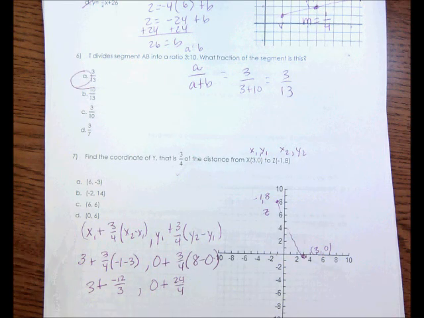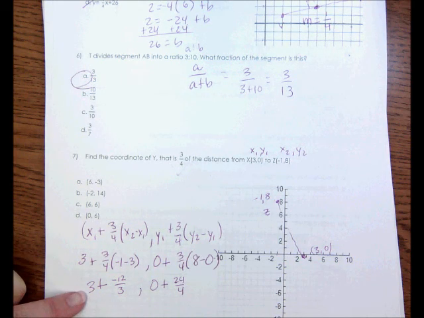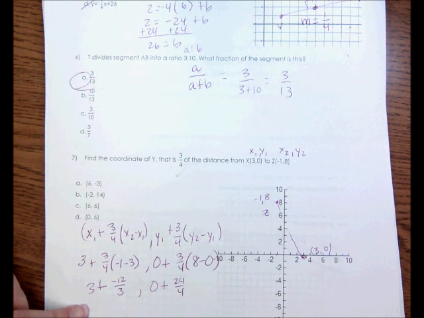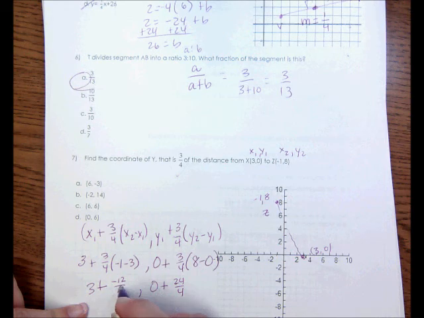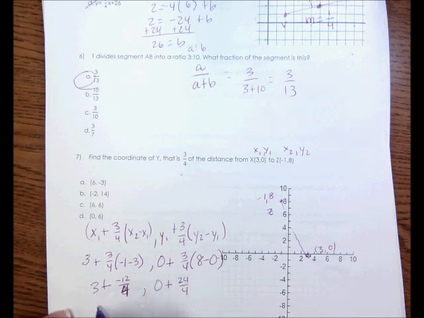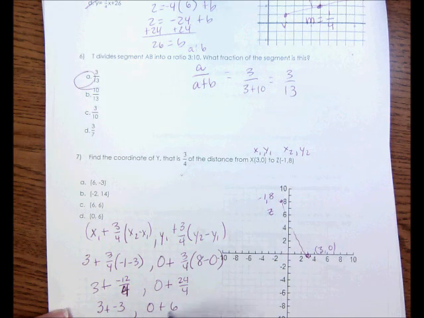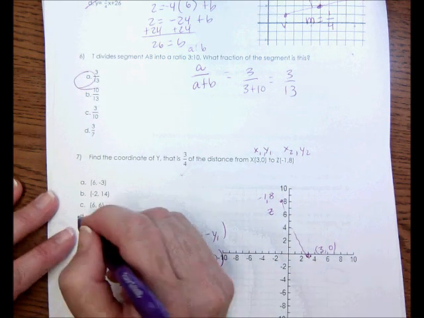And so here I have, let's just make sure I'm doing this correctly, 3 plus, this should be 4, -12 over 4. And so it would be 3 plus -3, and then 0 plus 6, and so it's 0, 6 is my answer.